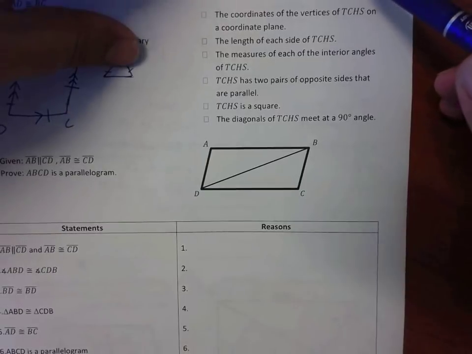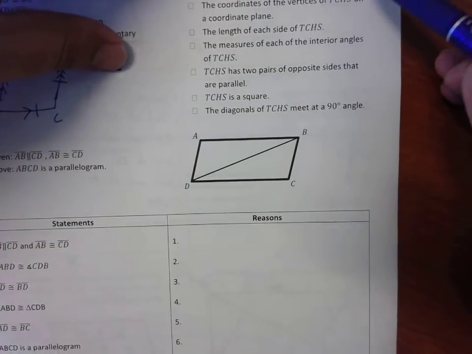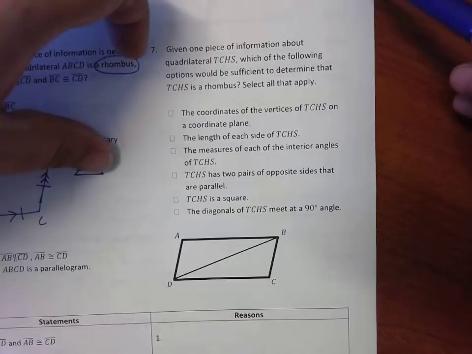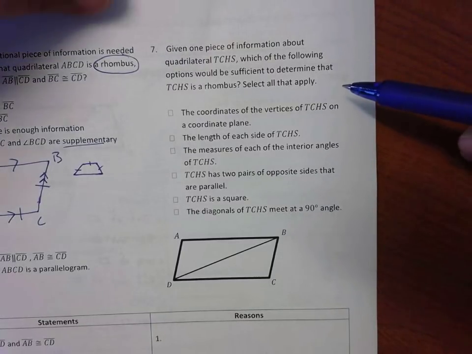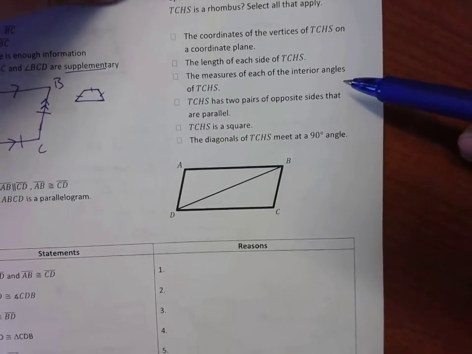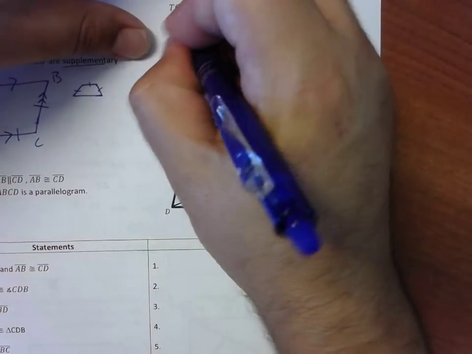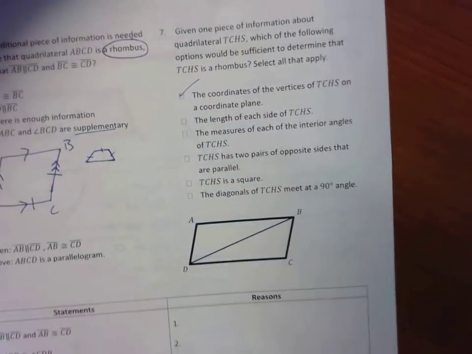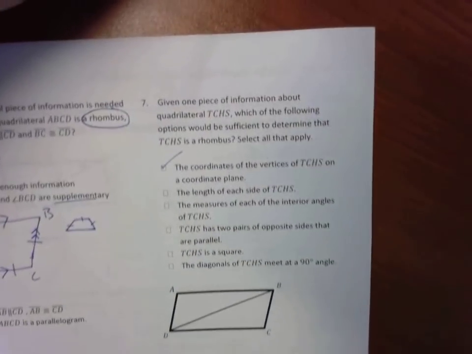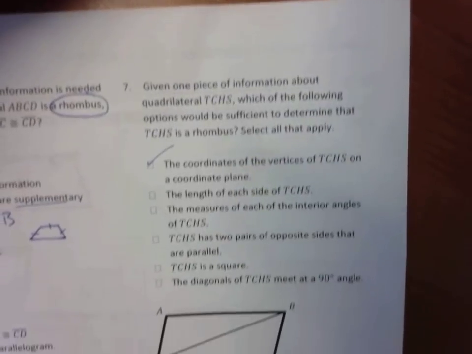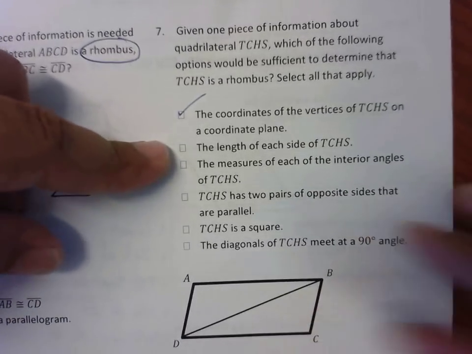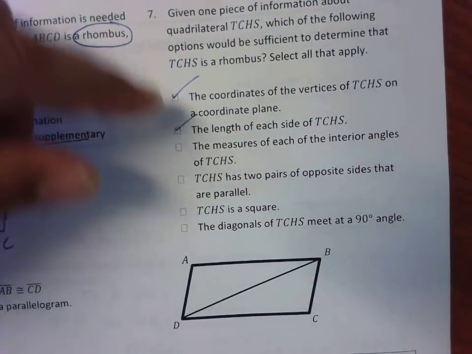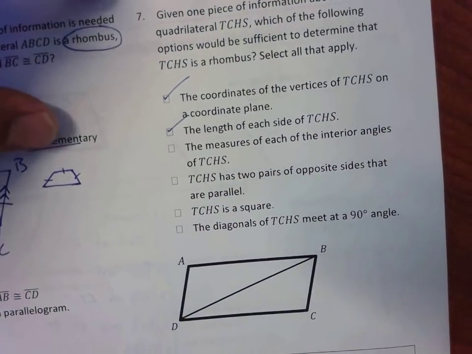Alright. Number 7, given one piece of information about quadrilateral TCHS, which of the following options would be sufficient to determine that TCHS is a rhombus? Select all that apply. The coordinates, always. Coordinates will always be useful. Coordinates you can use distance formula, Pythagorean theorem, slope, all of it to prove if it's a rhombus or not. The length of each side, that would help, because in a rhombus all sides have to be equal.